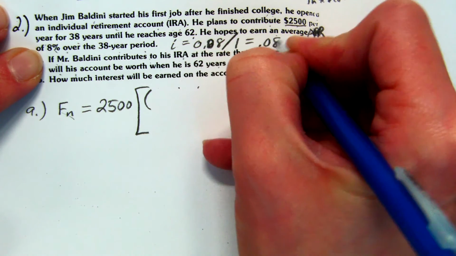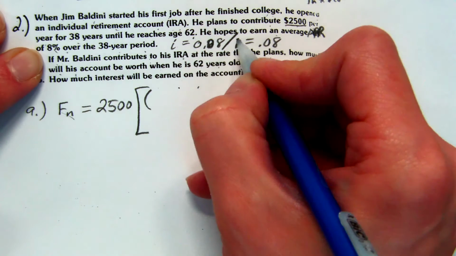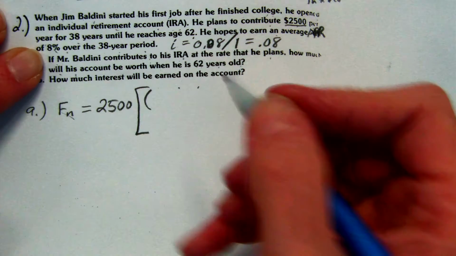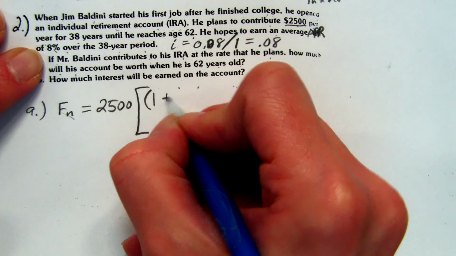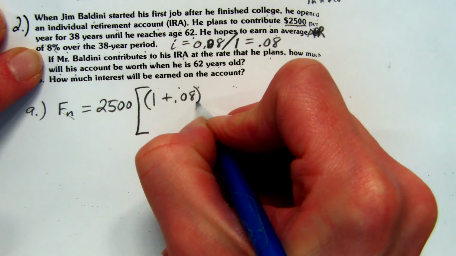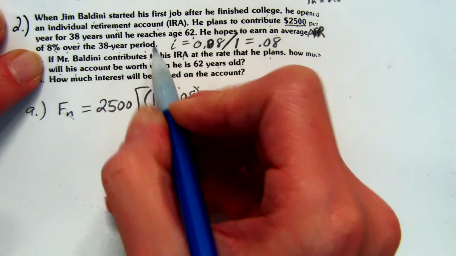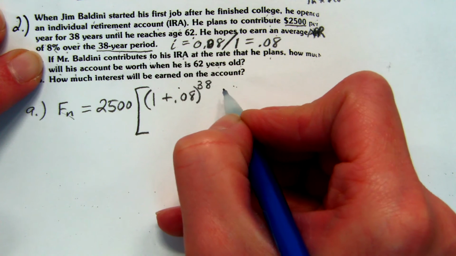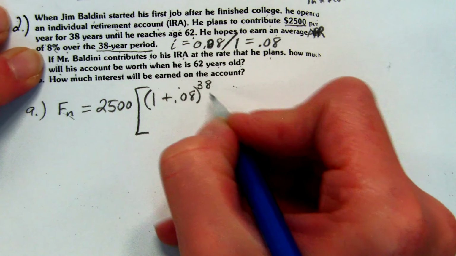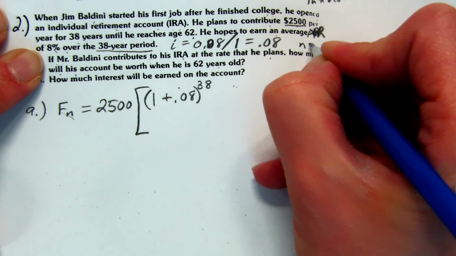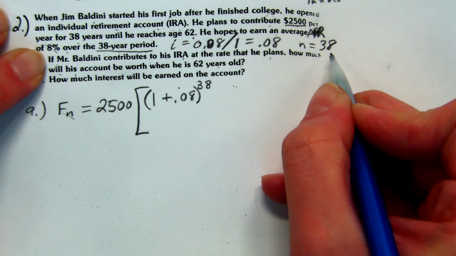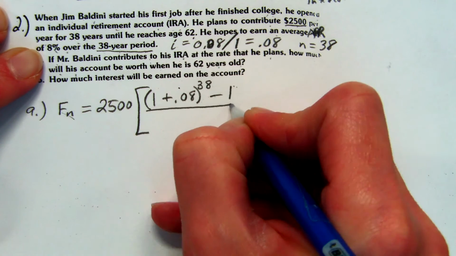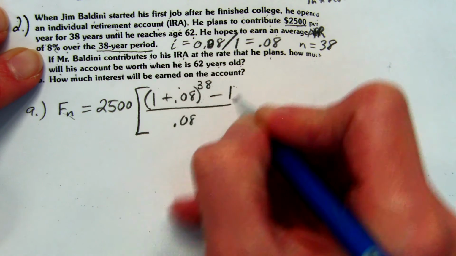So you actually do get to use 0.08 this time because he's only making one payment per year. Sorry, I had to convince myself why in my notes from last year it was just 0.08. So I'd have 1 plus 0.08, and so it's going to be 38 years. So we're going to use 38 up here for payments. He's going to make 38 payments. So N is 38 because it's one time per year for 38 years. And so that goes there. And then minus 1. And then over 0.08.